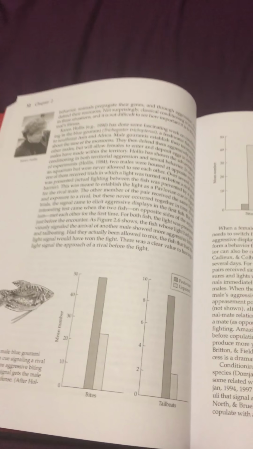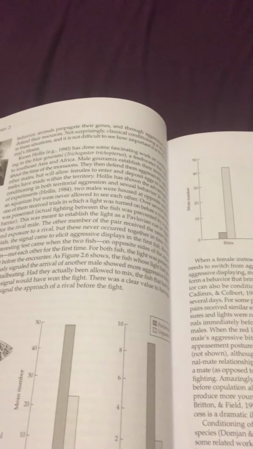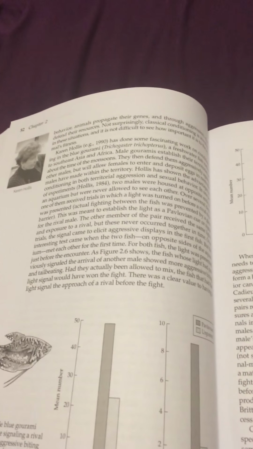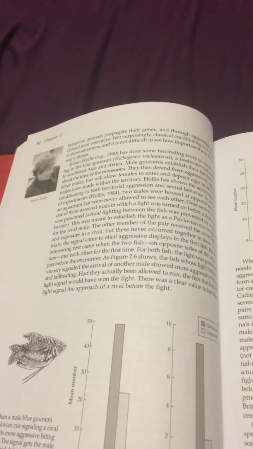Territoriality and reproduction. Males will establish their own territory and aggressively defend it against other males. Females are allowed in though, but this is because they want to mate with them and be able to reproduce, which increases their fitness.